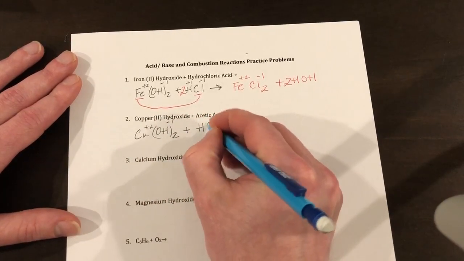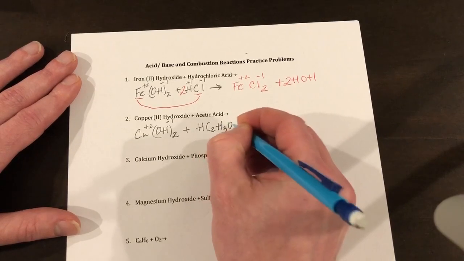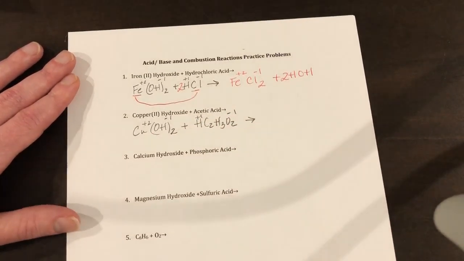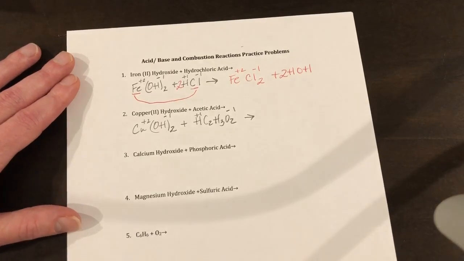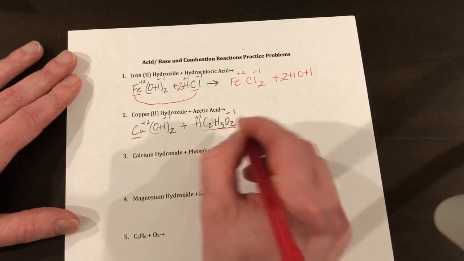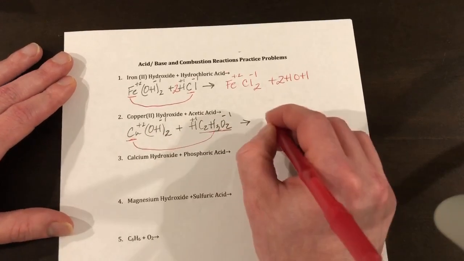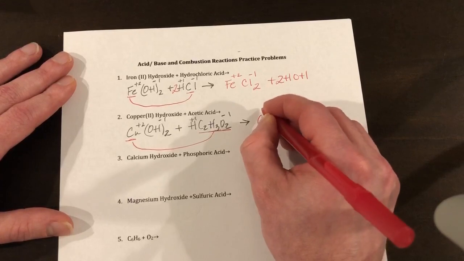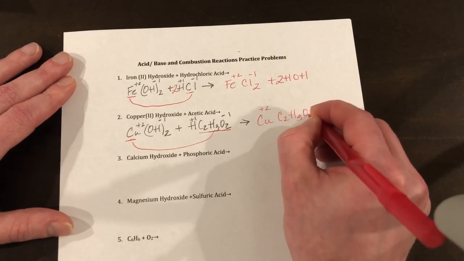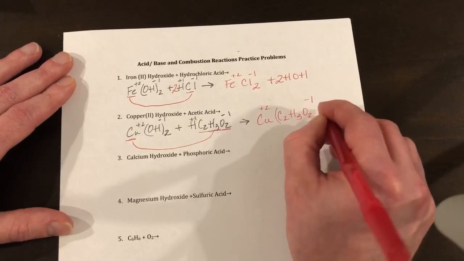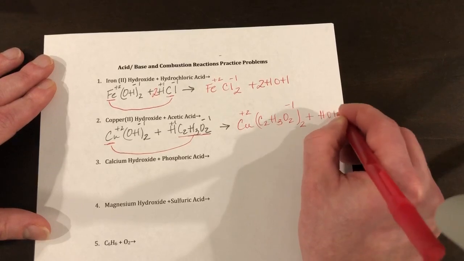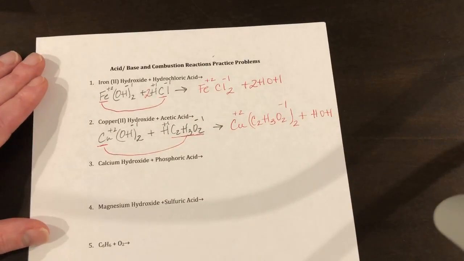Acetic acid is HC2H3O2, +1 -1. Okay, so we're going to take the outer two ions and put them together. So we're going to put those together and you get copper +2 charge, acetate has a -1 charge, plus water, HOH.